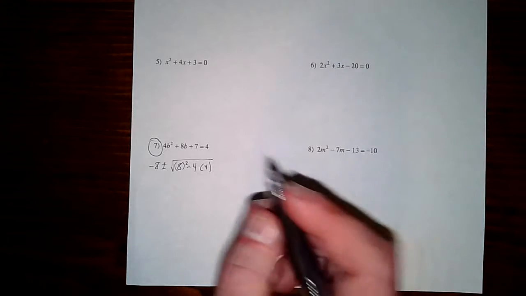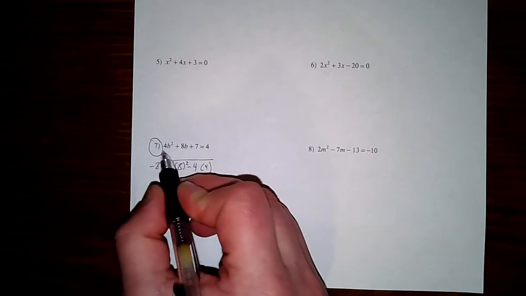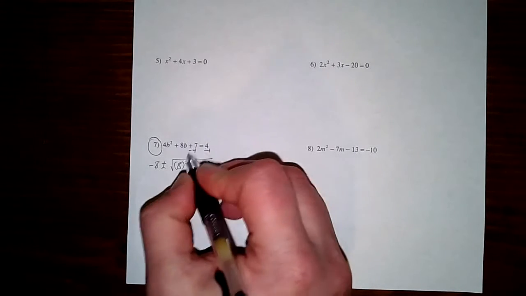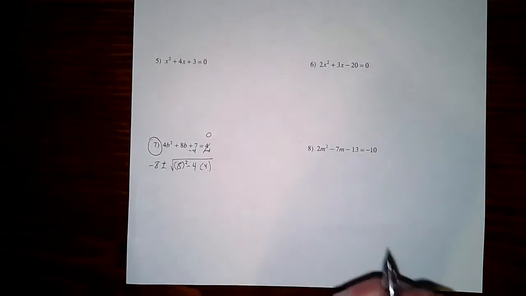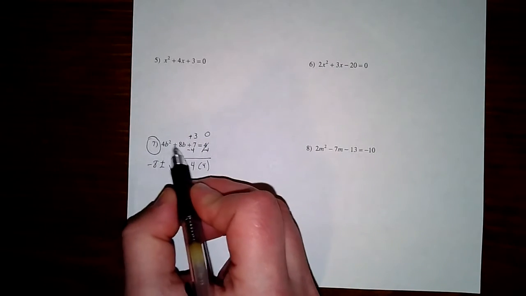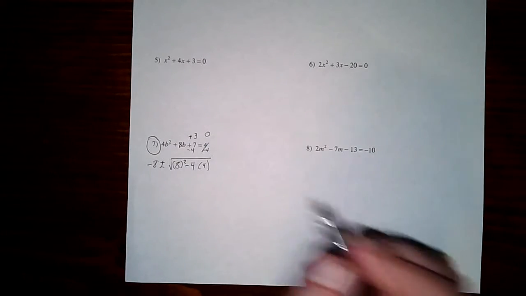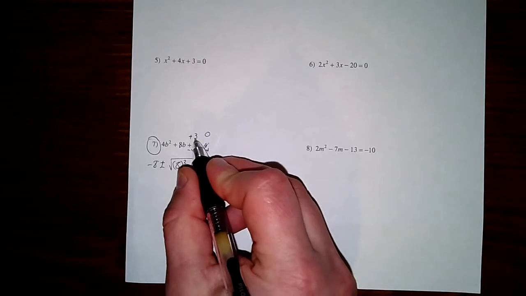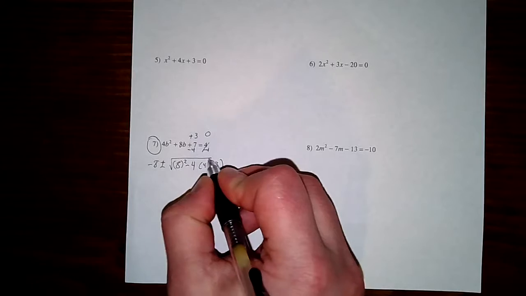The reason I picked this one was I wanted to point out that it needs to be in standard form, meaning we need to get this set equal to 0. So we need to subtract this 4 over. So this is going to be 0. This is actually going to be a plus 3. So my a and my b haven't changed, but my c does need to be 3. So sorry, when I get to here, I got my b squared minus my 4ac. My c needs to be 3.